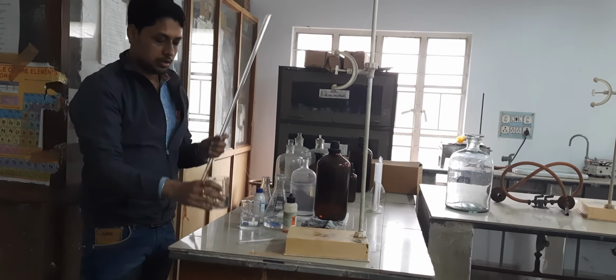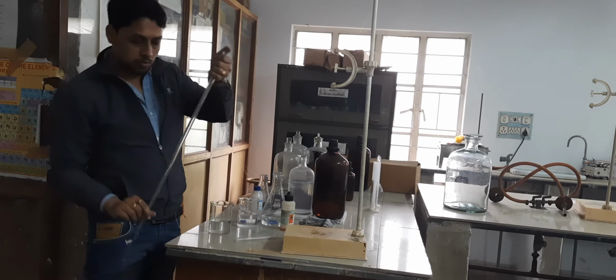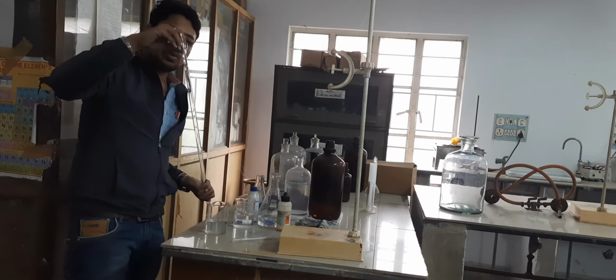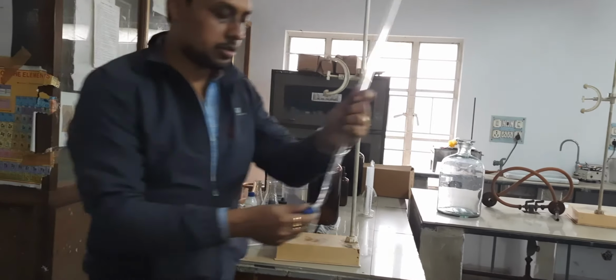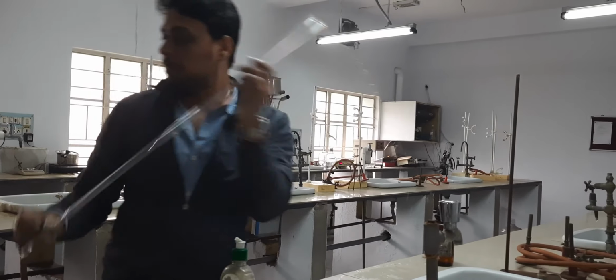I have already shown you that once you fill a solution in the burette, first you rinse the burette with the same solution. So I have rinsed the burette with H2SO4.